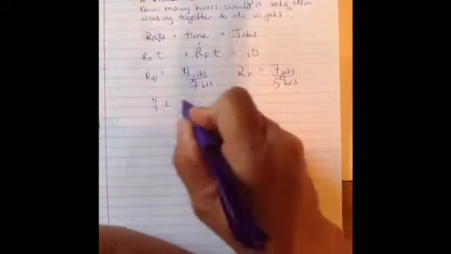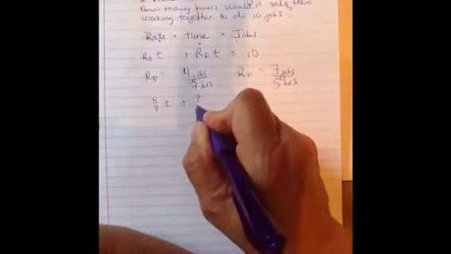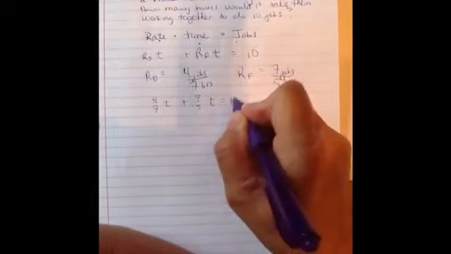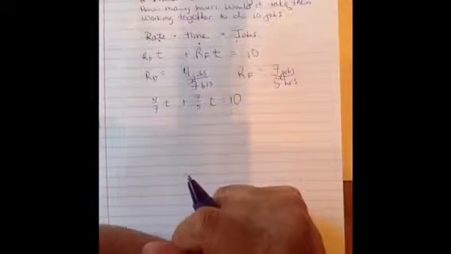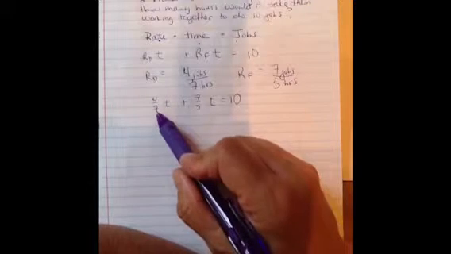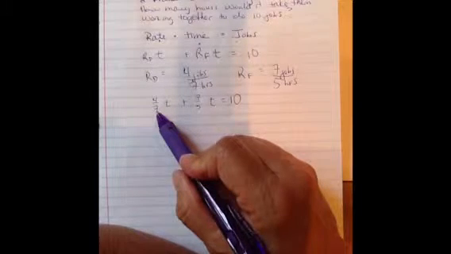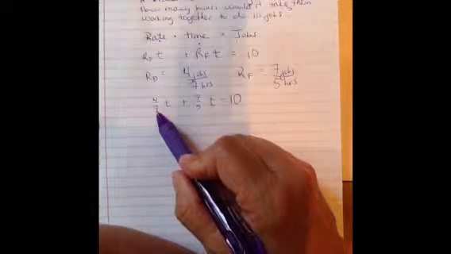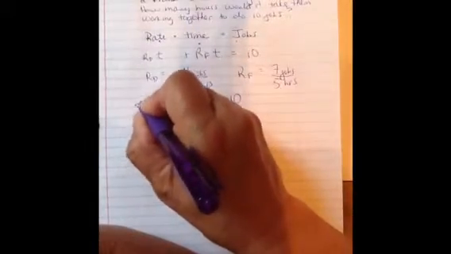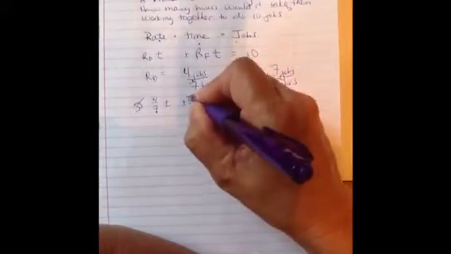So we have 4 over 7 t plus 7 over 5 t equals 10. Now I need to find how much time it would take them to do this. The rest here is just algebra. So if I multiply everything by 35, I'm going to get 35 times this one, 35 times this one, and 35 times this one.